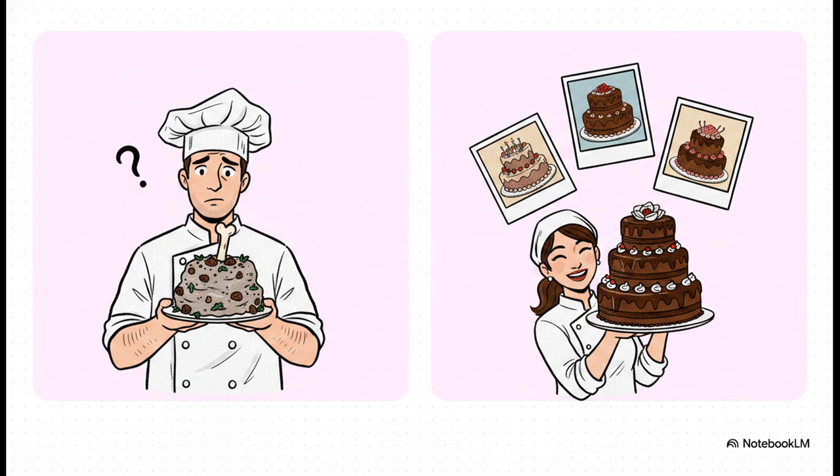It's basically the equivalent of asking a total stranger to bake you a cake, but you don't give them a recipe. I mean, sure, they might make a cake, but it could end up being a savory meat cake when you really wanted chocolate. But then you have few-shot prompting. This is like showing that same stranger 3 really clear, high-quality photos of the exact chocolate cake you want, showing the frosting style, the decorations, the whole shebang.